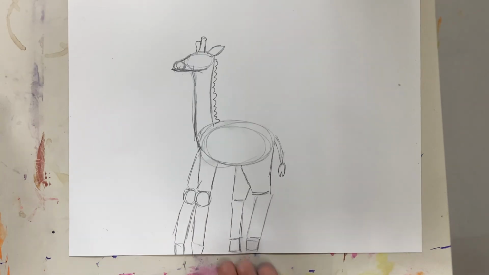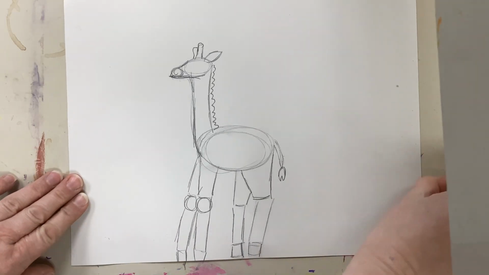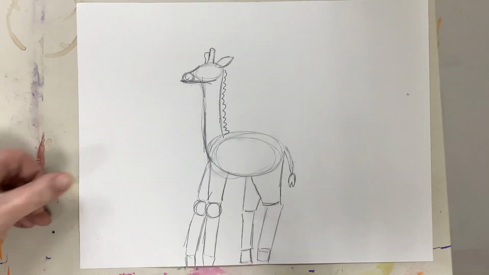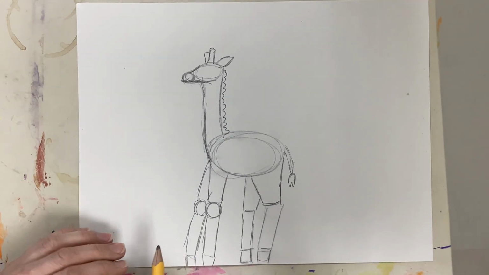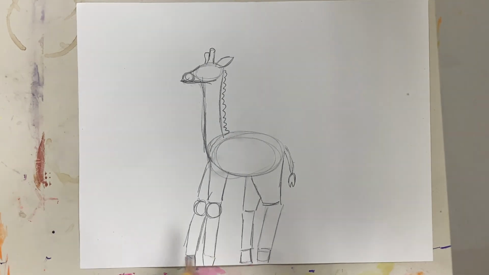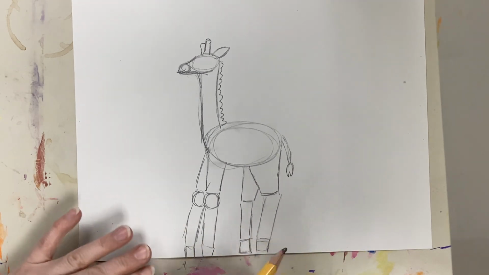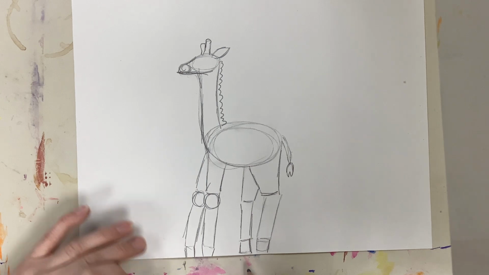So now I have to decide, am I going to add another animal? Am I going to add like a plant or something? I could do something like that. I want to make sure though that my animal is not floating. So I did a pretty good job of making sure my animal was close to the ground.